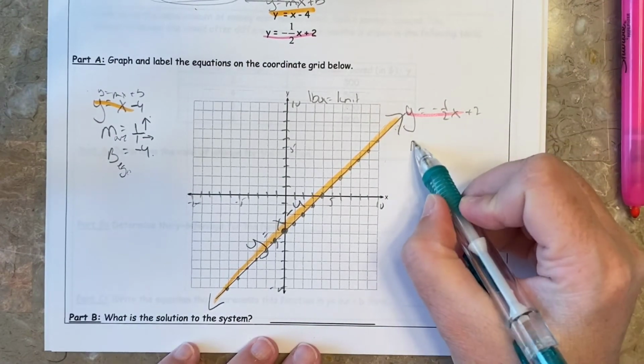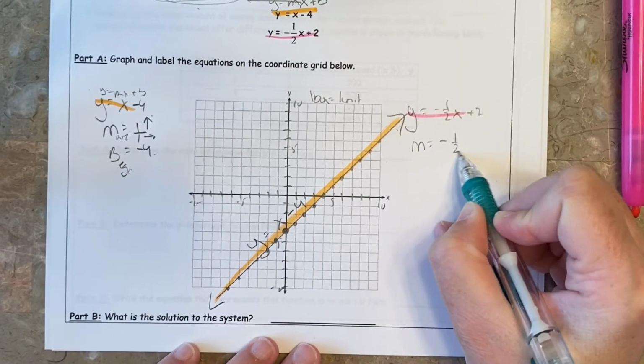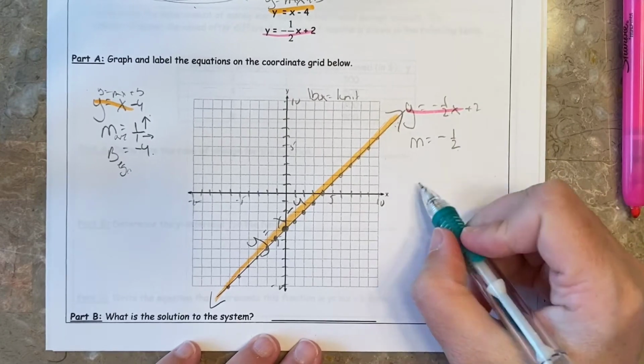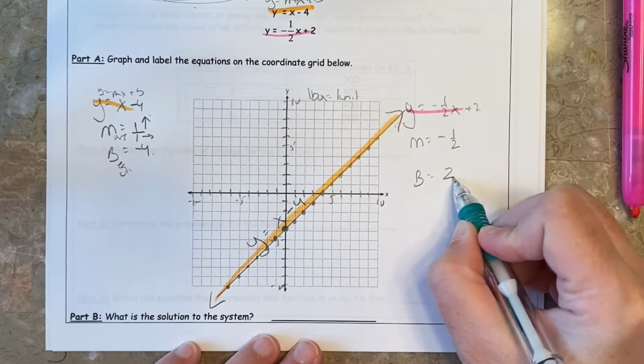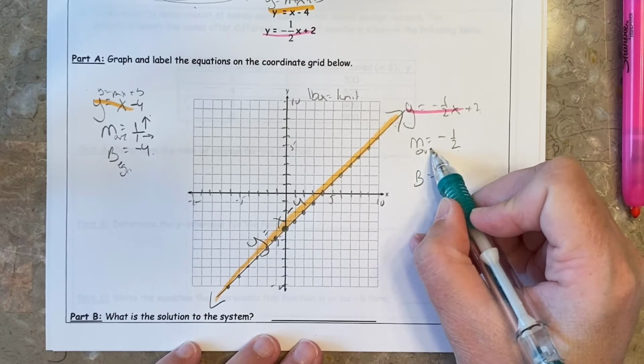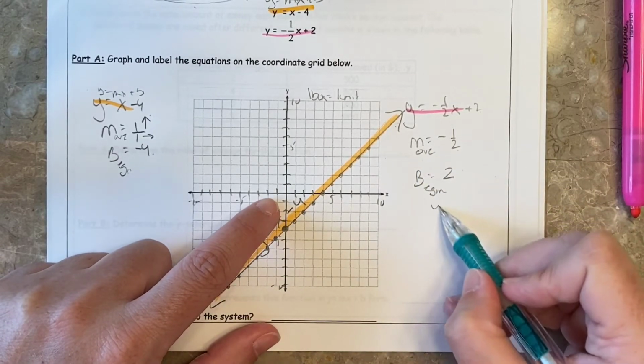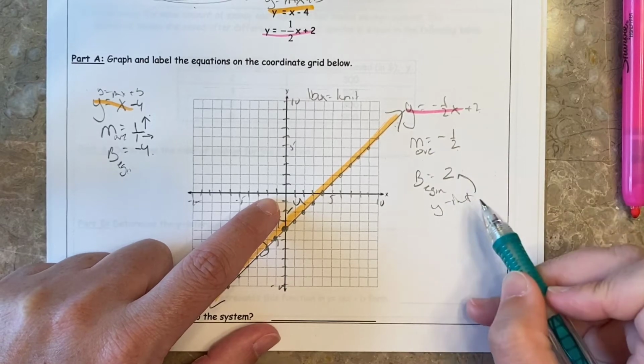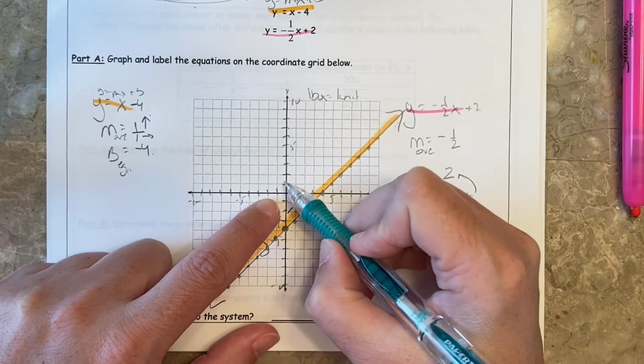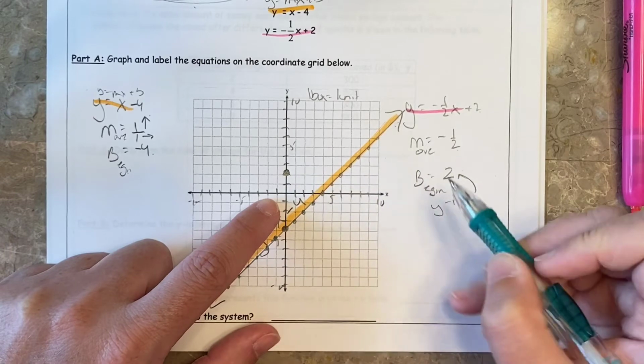Same process. So my slope is the coefficient, the one number in front of x. Notice it's already a fraction. I don't have anything to do to that. And the y-intercept is the constant. So this is our move, and this is our begin. All right, so begin at 2. This is called a y-intercept. So you're going to start on the y-axis. So we're going to begin here at 2.